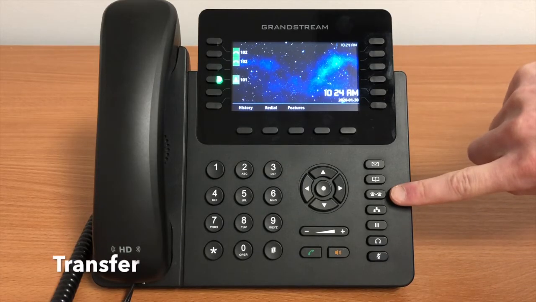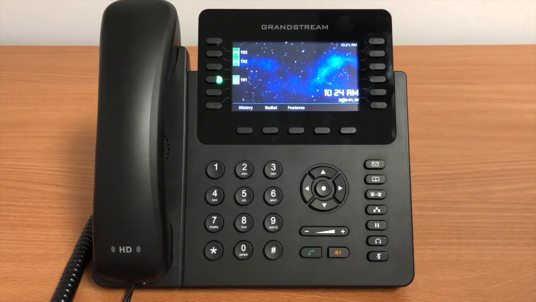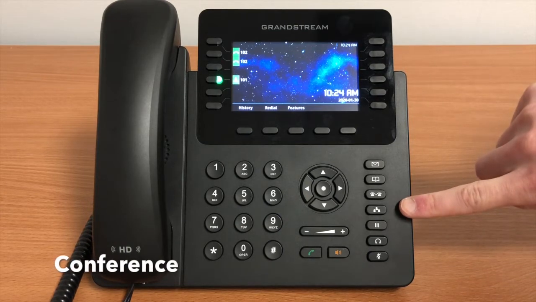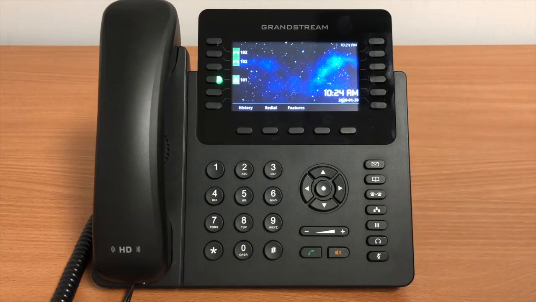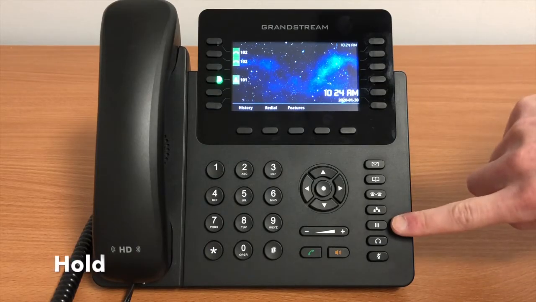This phone book button will take you to your phone book options. This button with 2 phones is your transfer button. We'll talk more about transferring calls later in this video. This button with multiple people is your conference button. This button is your hold button. Pressing this will put a caller on and off hold.